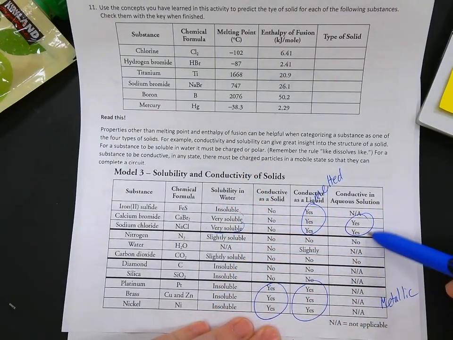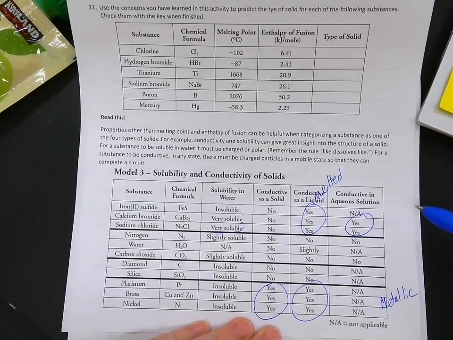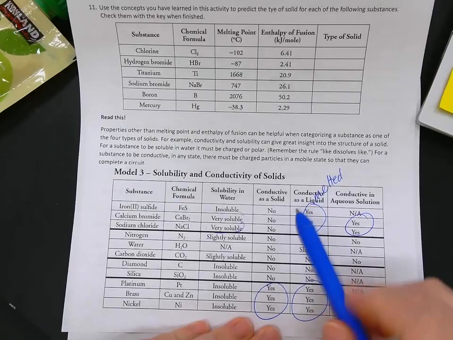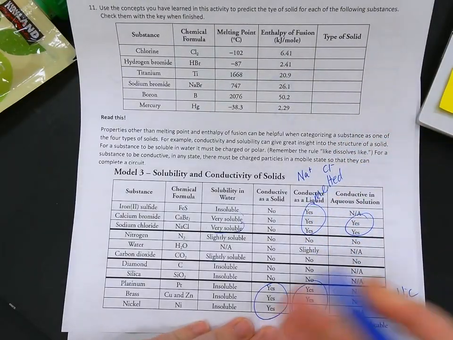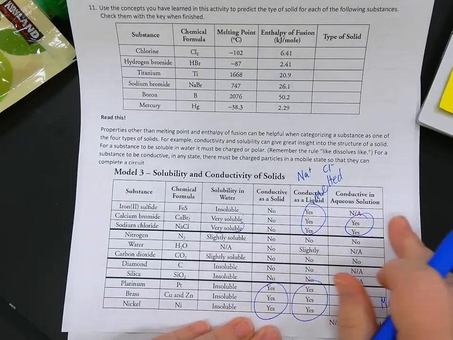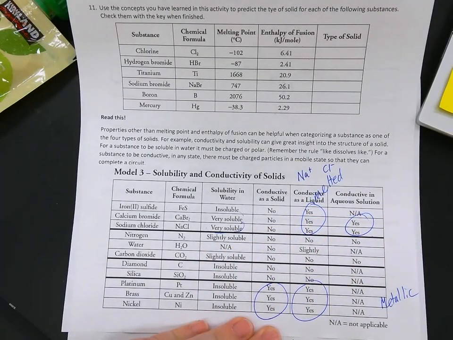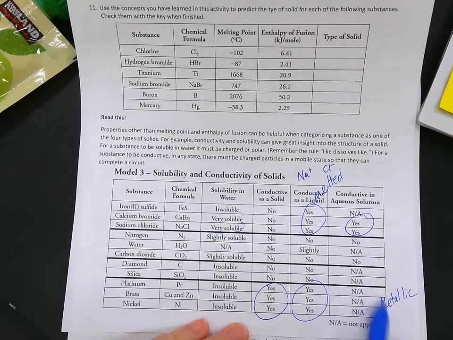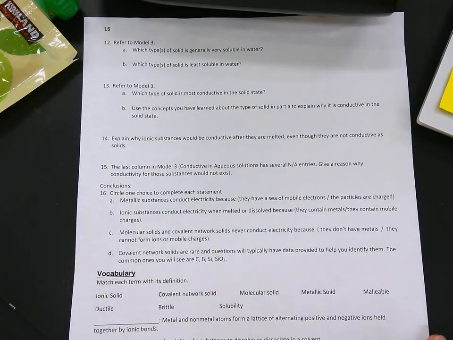These ones are N/A because they don't dissolve. They're insoluble or only slightly. So ionic compounds, if you separate them into their ions, so we separate sodium chloride salt into sodium and chlorine by either melting it or dissolving it in water, then it can conduct electricity through that. And then metals, they're not soluble, so this wouldn't apply, but they're conductive as a solid or a liquid. So it's another piece that sets those apart.